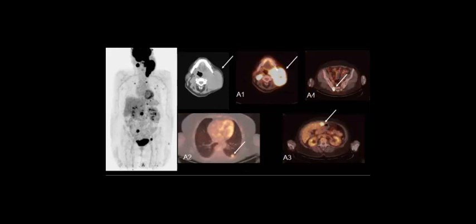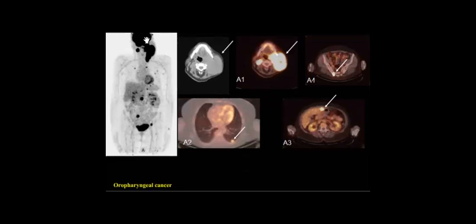So this one was oropharyngeal cancer, and it is clear here that there is something in the right oropharyngeal pillar along the site of the tonsil, maybe. Okay, and all this metastasis.